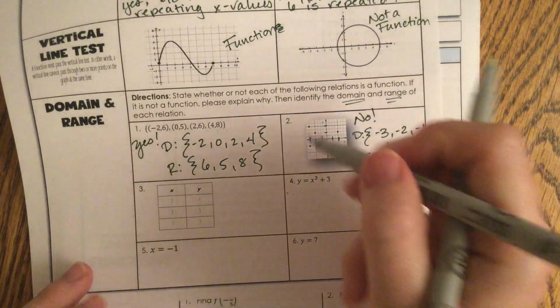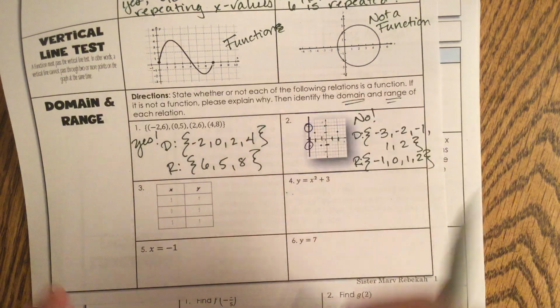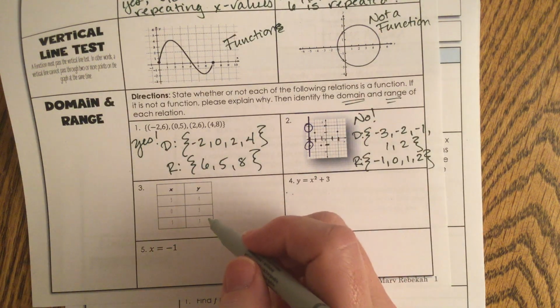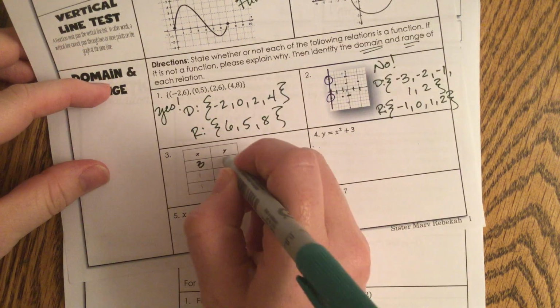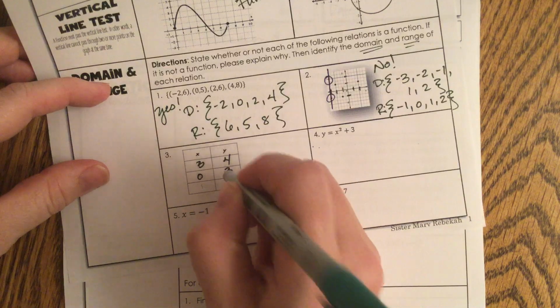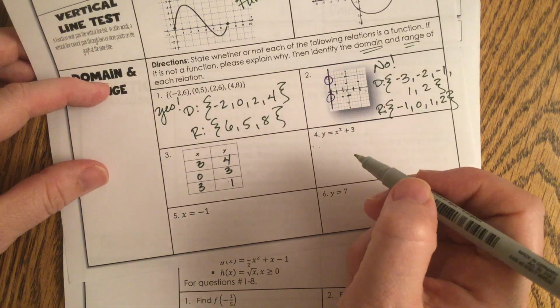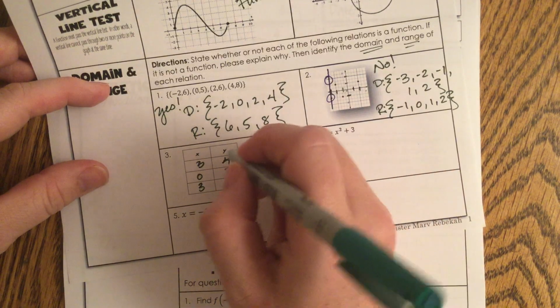We can see that right here a vertical line would pass through these 2 points at the same time. Sorry, this is difficult to see. These points are (3, -1), (0, 3), (3, 3), and (0, 1). They are difficult to see.